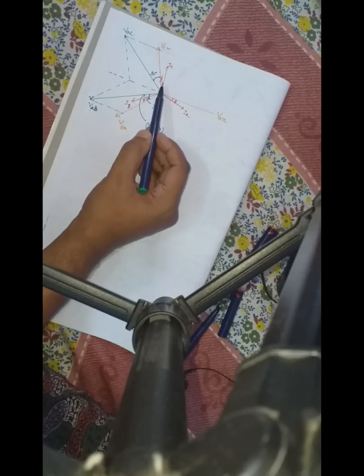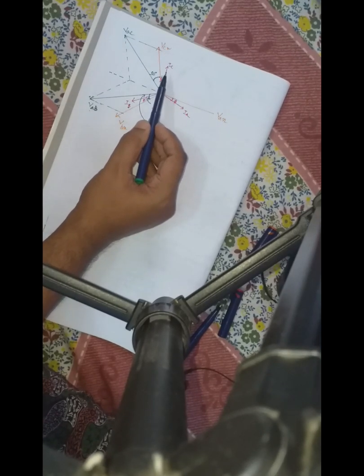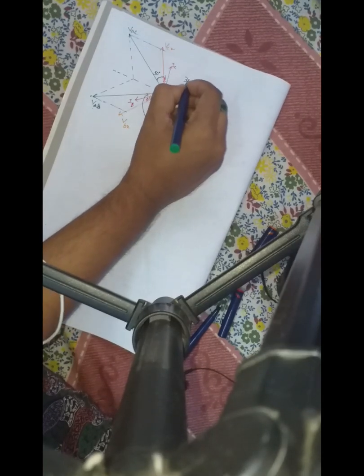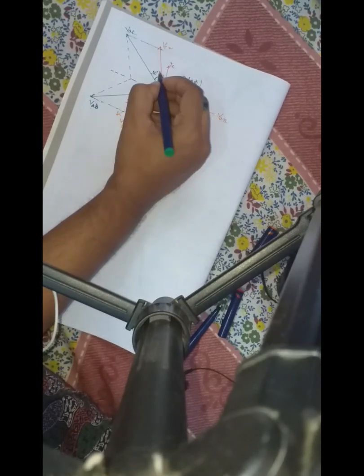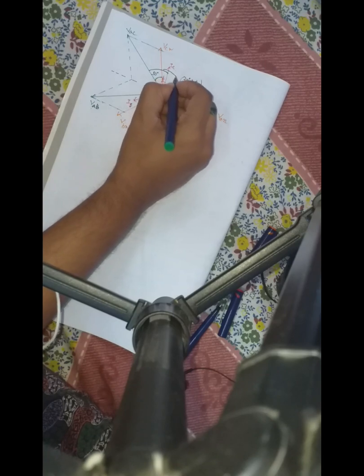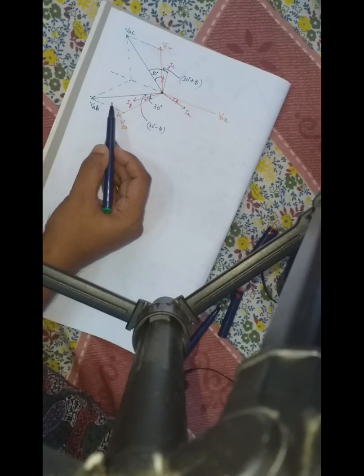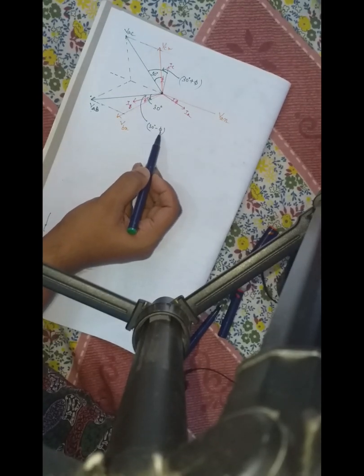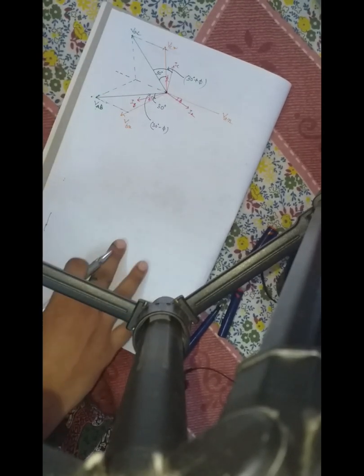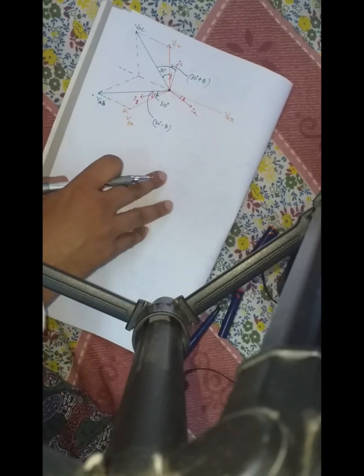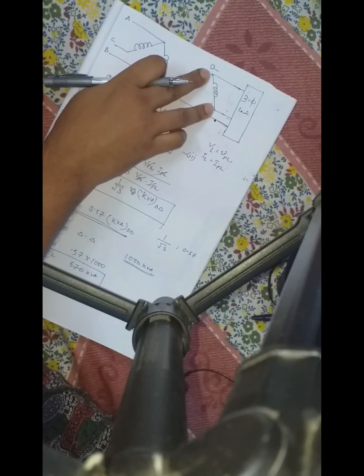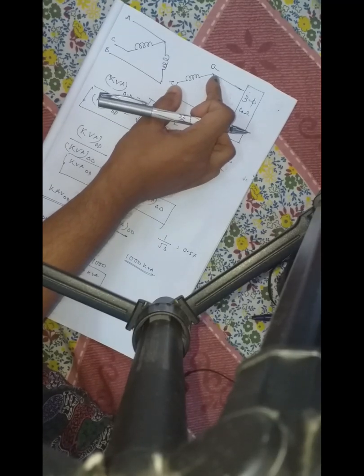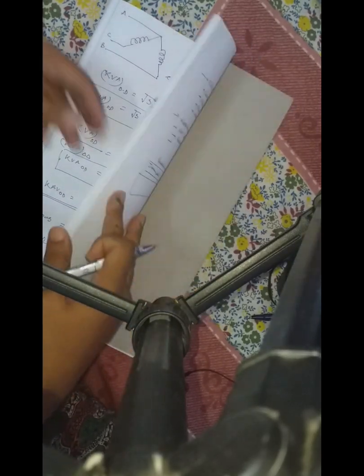So, the angle between VAC and IC is equal to 30 degrees plus phi, and in this case, VAB and IB, the angle is 30 degrees minus phi. So, suppose we assume VAB is the T1 transformer, and VAC is the T2 transformer.